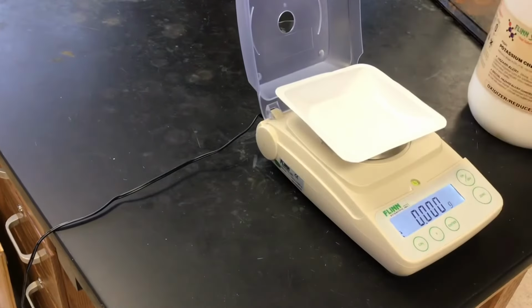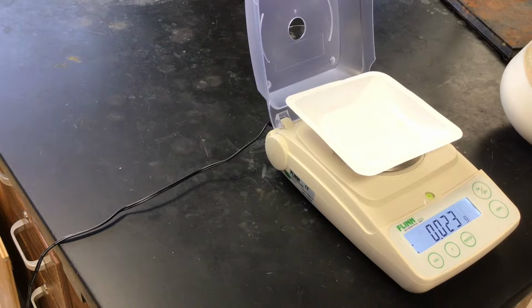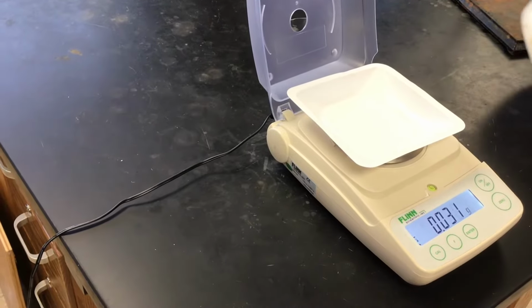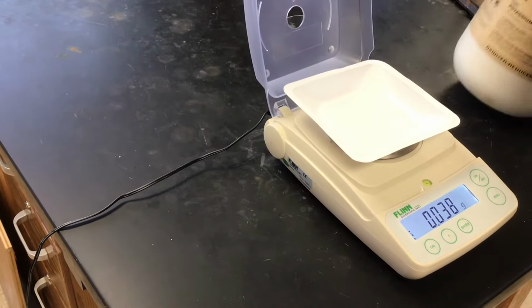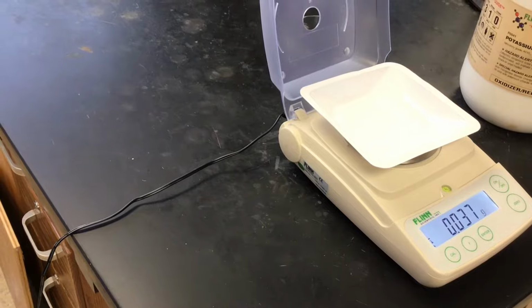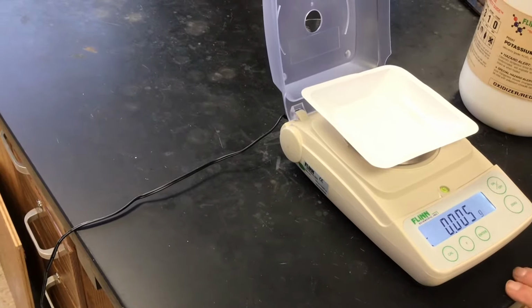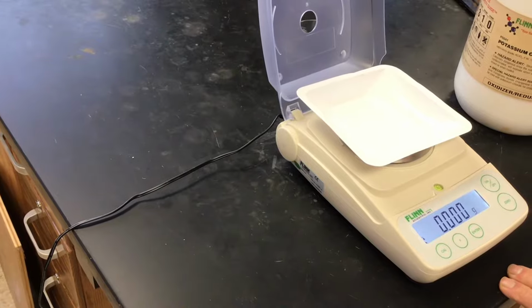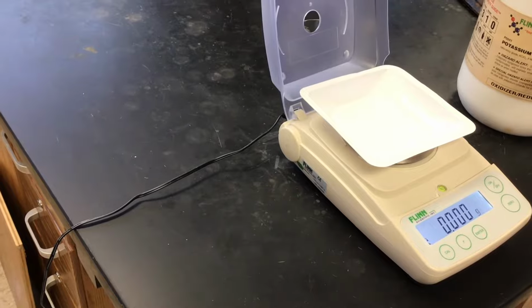Balance zeroed in here. That balance is being stubborn. It's jumping all over the place. Yeah, this one goes out to the thousandths place, so it's pretty sensitive. Can't breathe on it. Okay, seems like it's pretty stable.